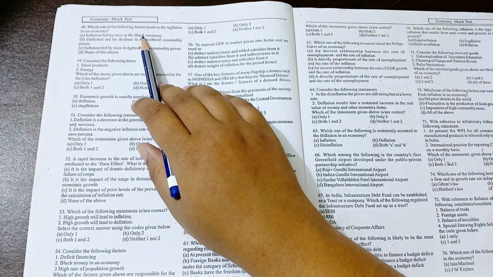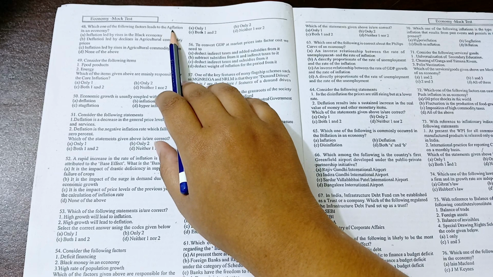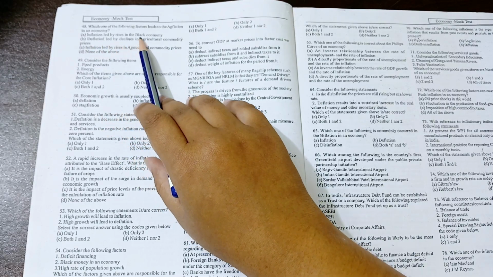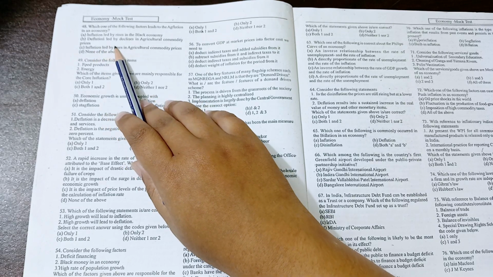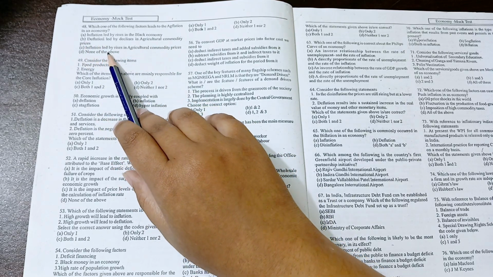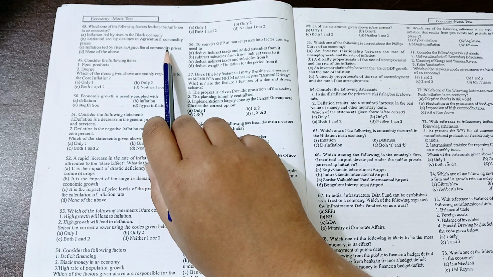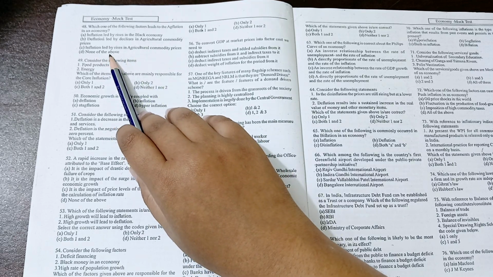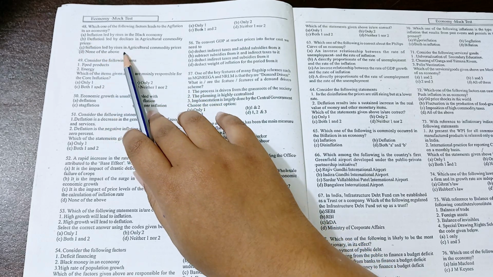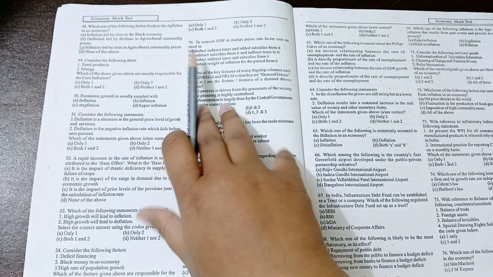Which one of the following factors leads to the inflation in an economy? Inflation led by rises in the black economy, deflation led by declines in agricultural commodity prices, inflation led by rises in agricultural commodity prices, none of the above. The answer is option C, inflation led by rises in agricultural commodity prices.